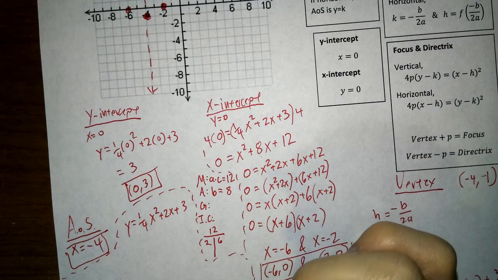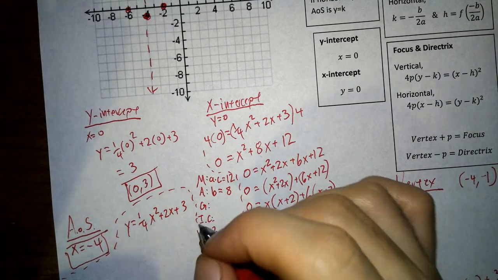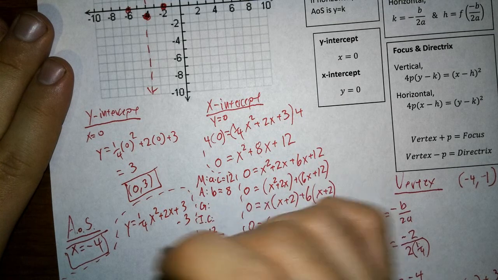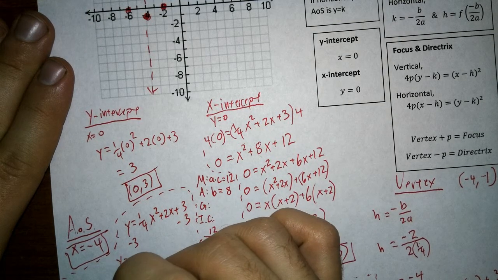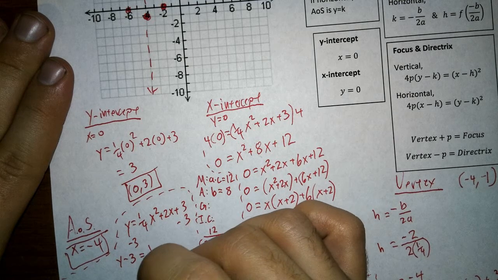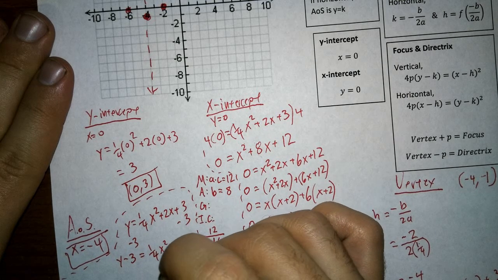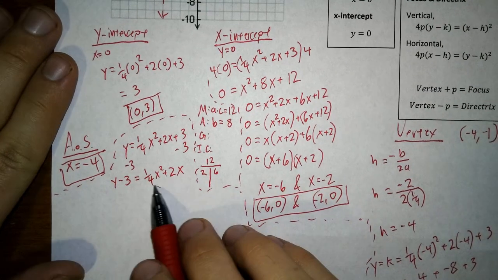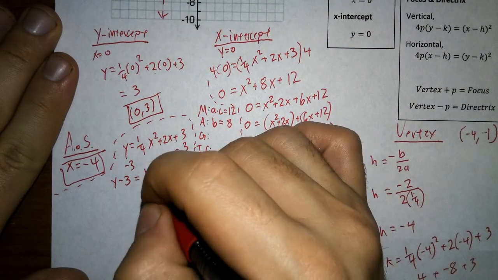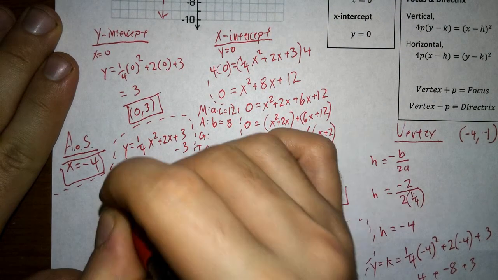Alright, so we start off with this. We want to go ahead and get it into format so we can complete the square. So we want to subtract 3 from both sides. That's going to bring us to y minus 3 equals 1/4 x squared plus 2x. So we're almost there. Now we want to get rid of the coefficient on our x squared term, so we'll multiply both sides by 4.